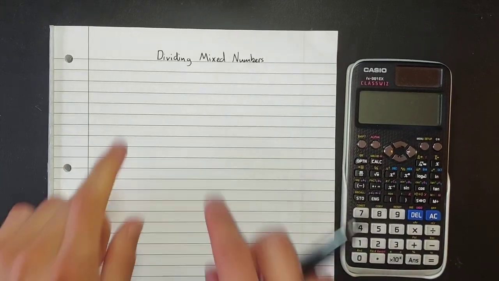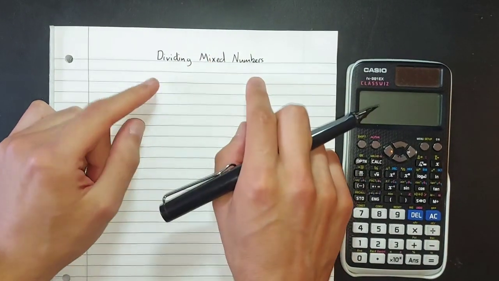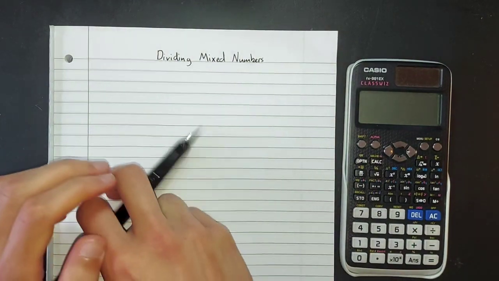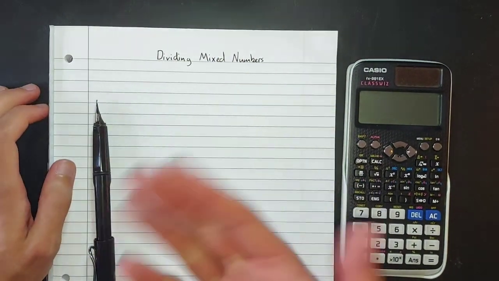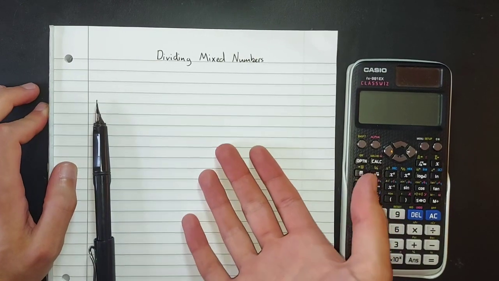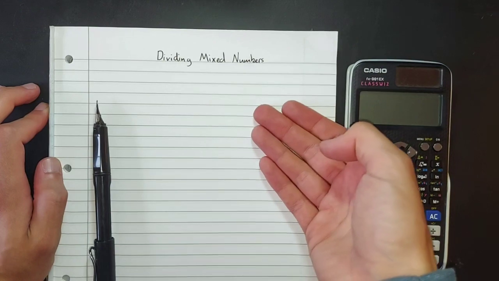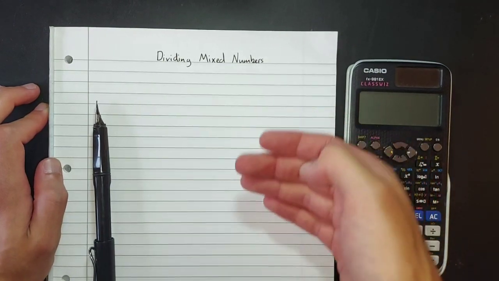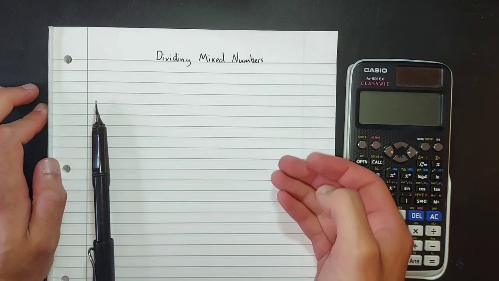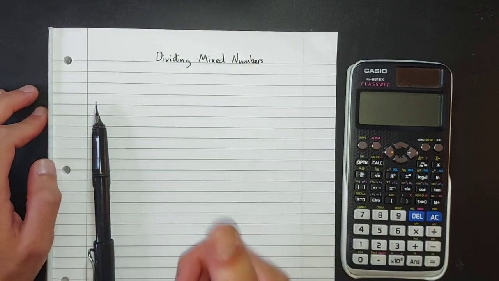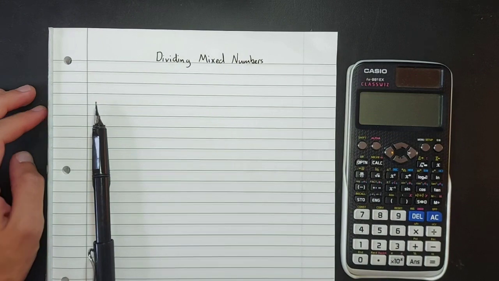Right, we're going to be having a look at dividing mixed numbers, okay? It's very similar to multiplying mixed numbers, so you need to be confident, firstly, with converting mixed numbers into improper fractions. Then you need to be confident with how you divide two fractions. Then you need to be confident about simplifying fractions, and then finally converting back from an improper fraction to a mixed number.